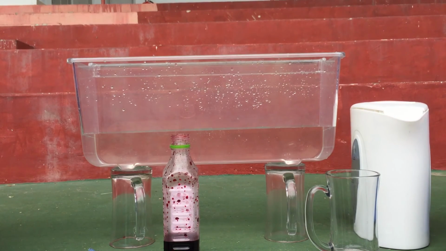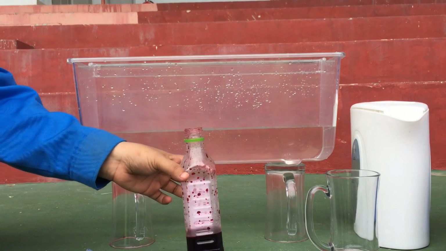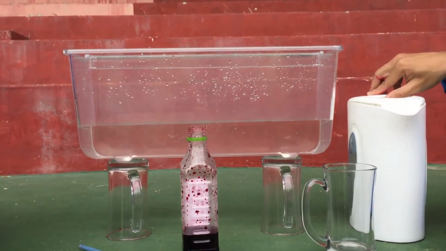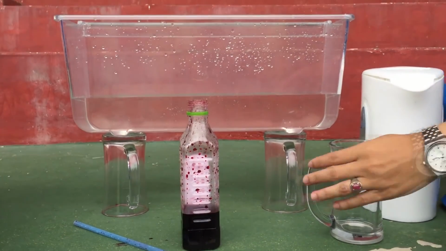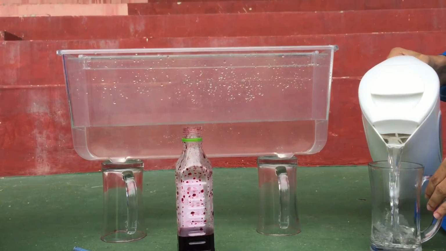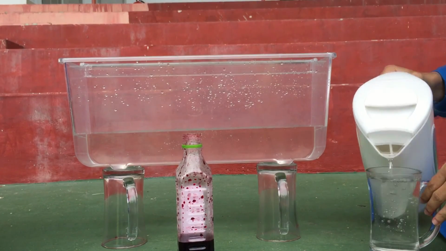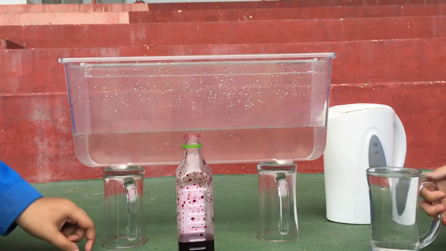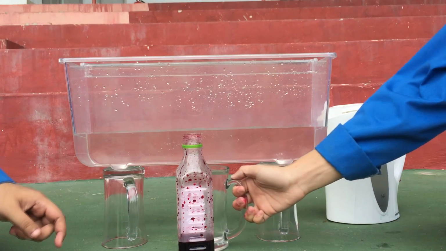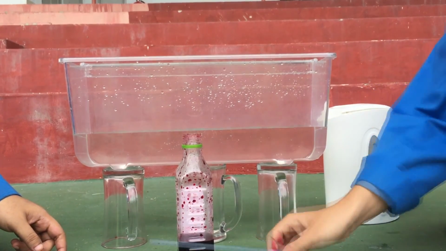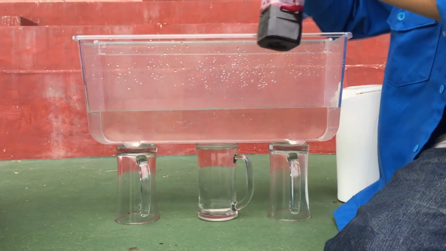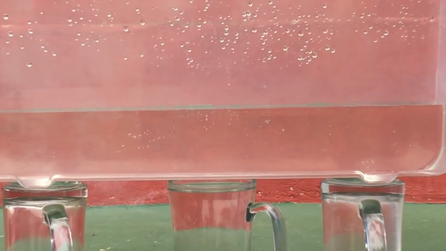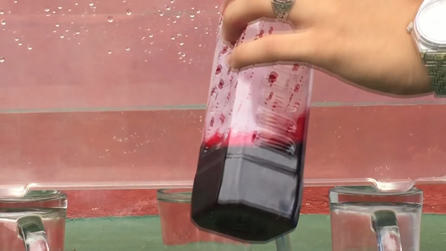Okay, before we start our experiment, there are materials that we use: dye color, straw, cool water and hot water. Okay, first we fill this container with cool water, and then we put 3 drops of dye color into this container.